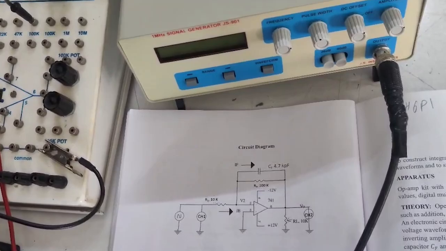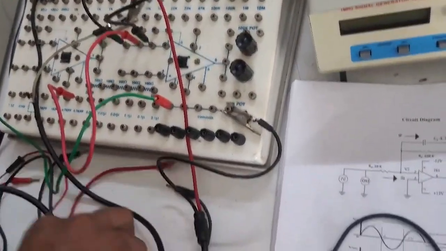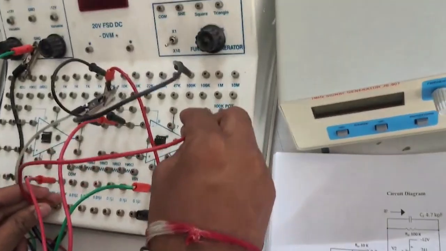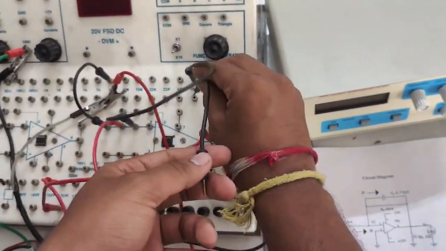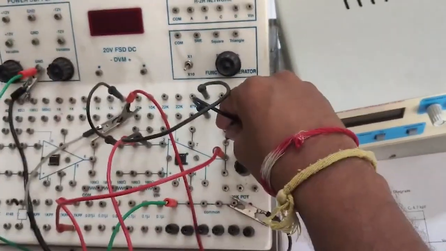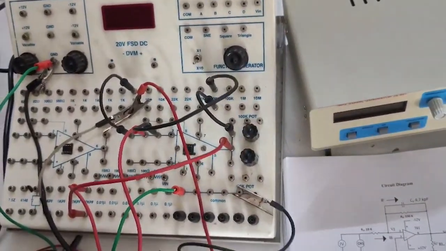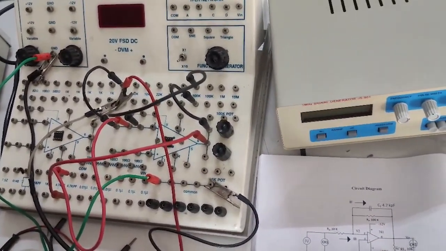So point 6, this, and connect it to point 6, and the other end of the 100 kilo ohm resistance we're going to connect to point 6. Now from point 6 we're going to connect it to 10 kilo ohms of resistance.